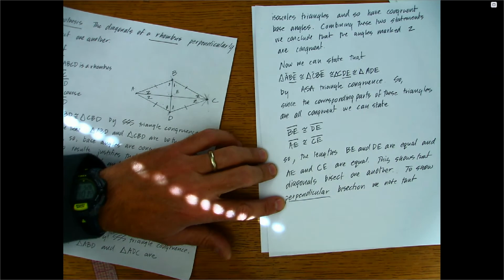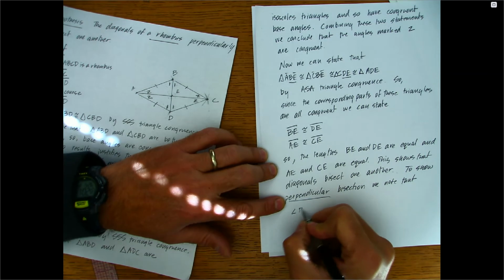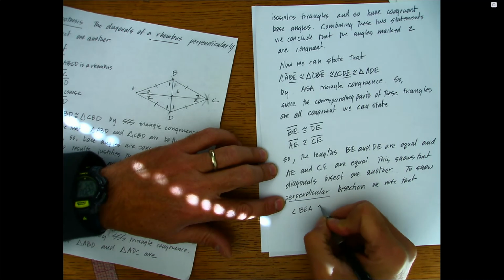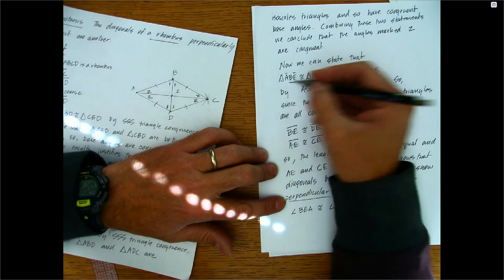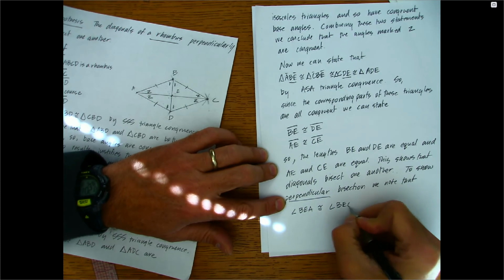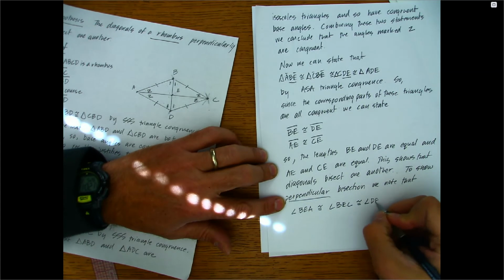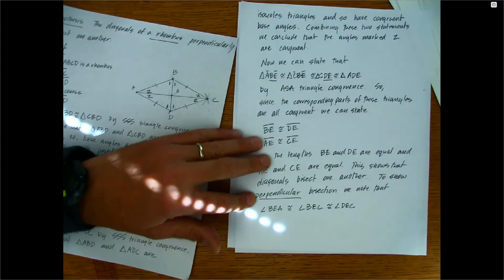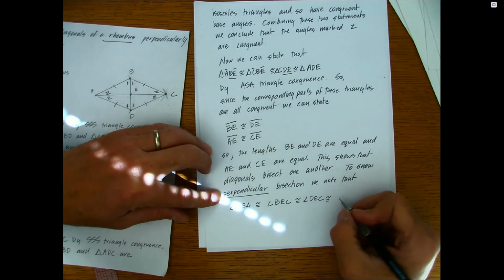We note from the first triangle that angle BEA has to be congruent to angle BEC, has to be congruent to angle DEC, has to be congruent to angle DEA.